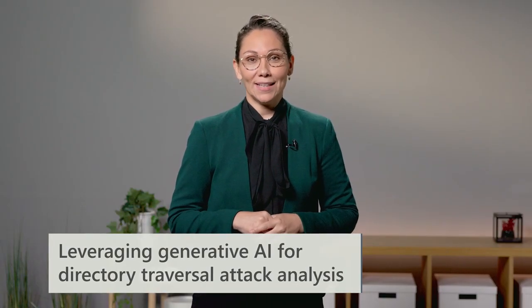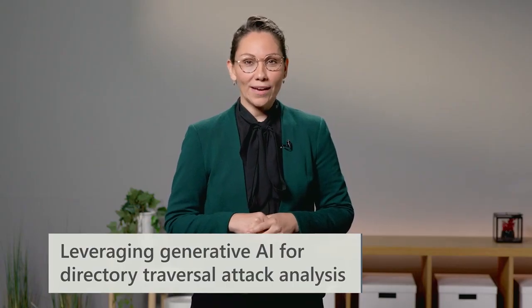As the threat landscape continues to evolve, generative AI will play an increasingly vital role in cybersecurity and ensuring the integrity of critical systems. Imagine having a digital detective that never sleeps, always on the lookout for cyber crooks trying to sneak into places they shouldn't be. You've seen how generative AI helps with log analysis and stopping password and DDoS attacks. But now let's dive into how it can tackle directory traversal attacks.